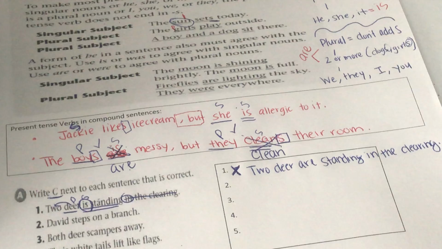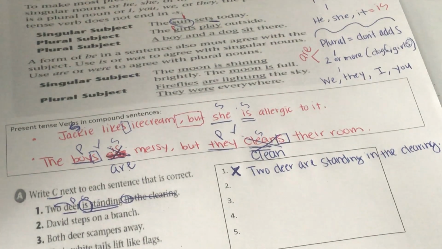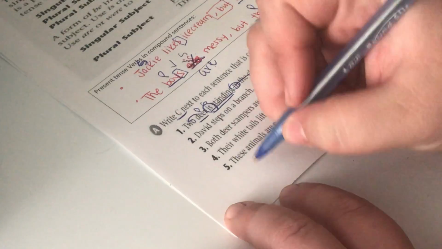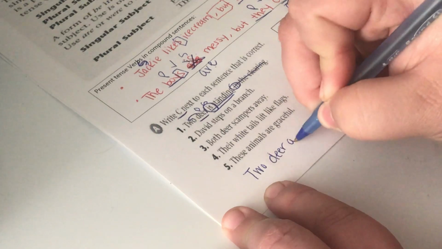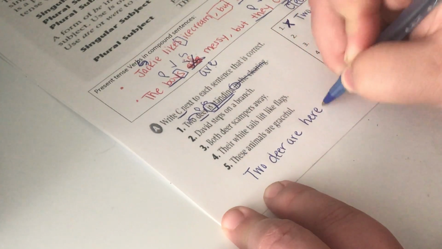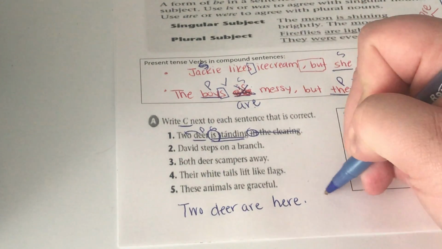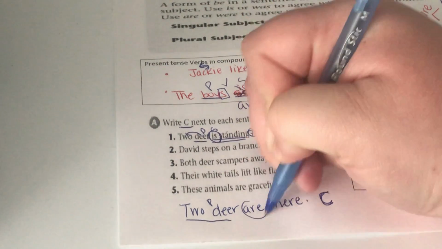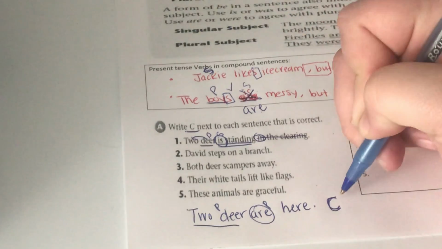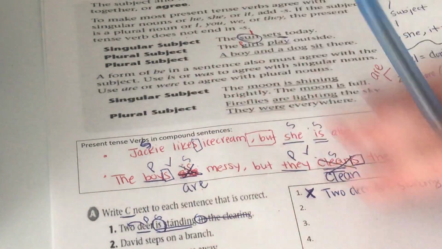And remember, if it is correct, all you have to do is put a C. So, for example, if I had 2 deer are here, then I would put a C by that. 2 deer is plural, are is plural, so it is correct. Alright, so I will let you do 2 through 5.